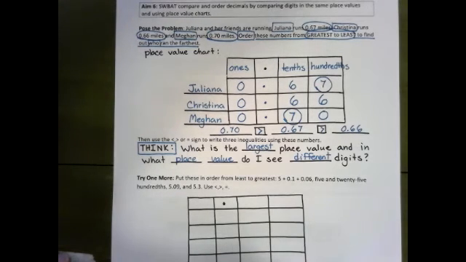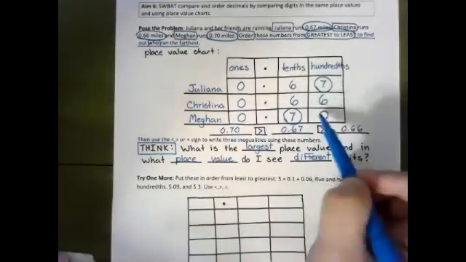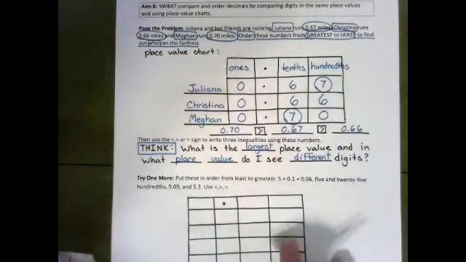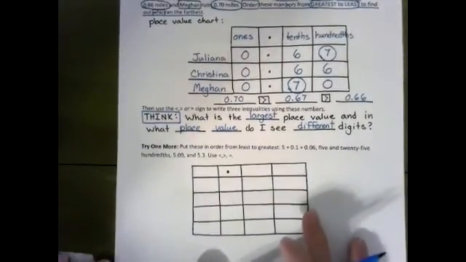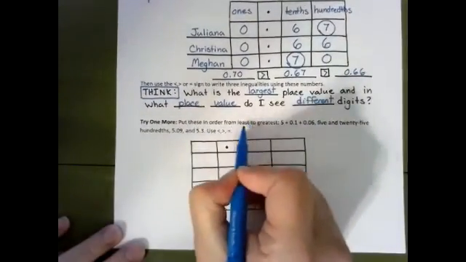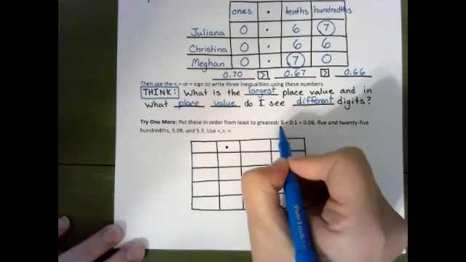Today in your work, you can use visual models or number lines just like we did yesterday, but place value charts might be an easier way when comparing more than two decimals. Let's look at the try one more. Put these in order from least to greatest.